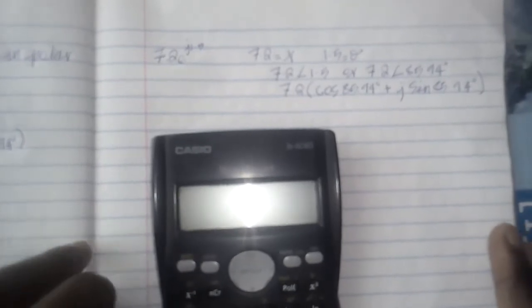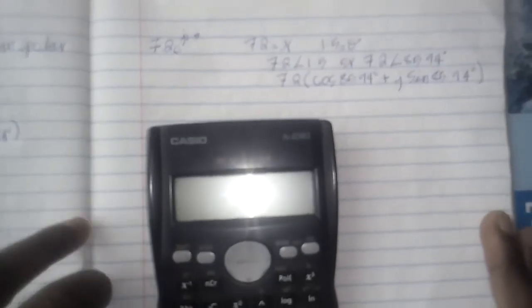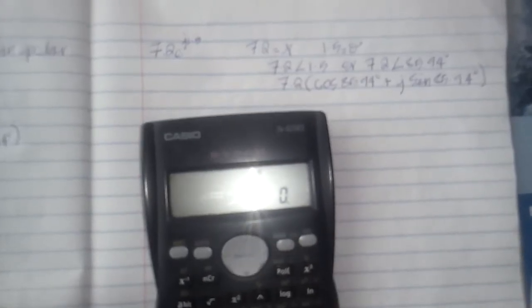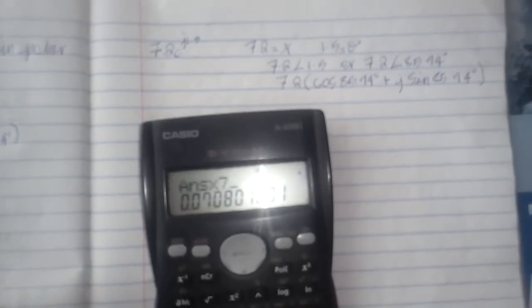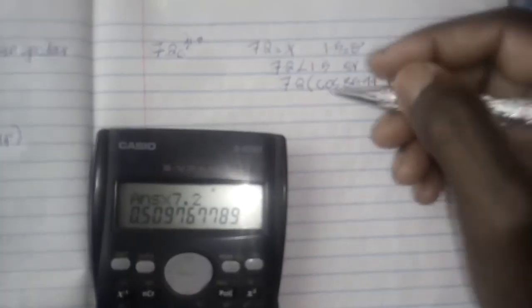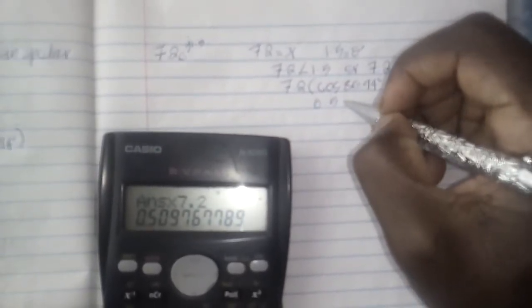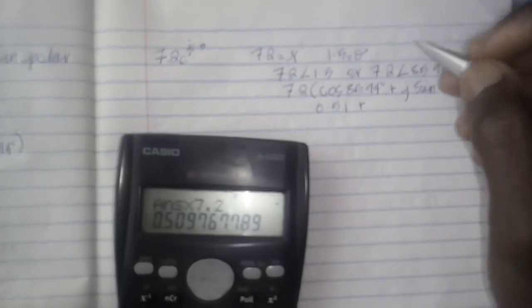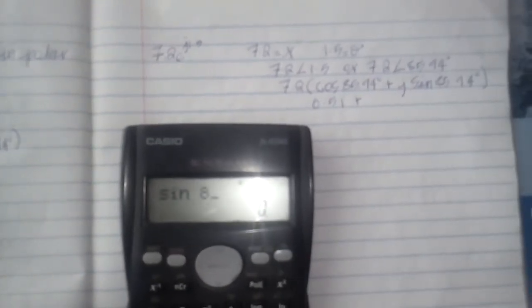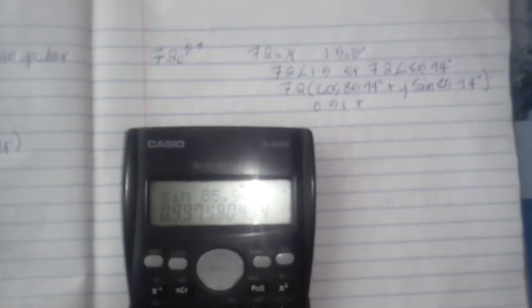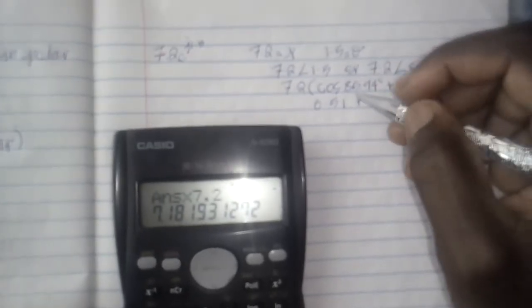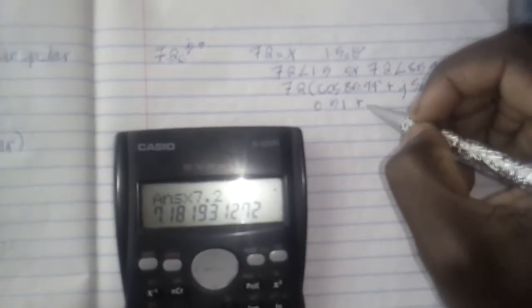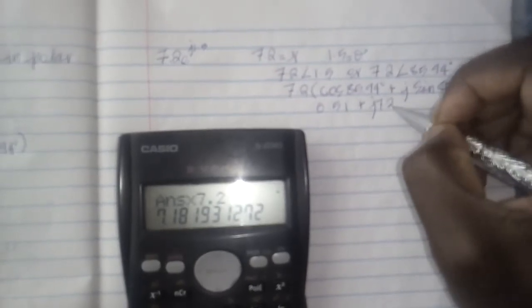Okay, so if you were to open that bracket, this is what we get: cosine of 85.94 times 7.2, that is 0.51, plus sine of 85.94 times 7.2, it is j 7.2.